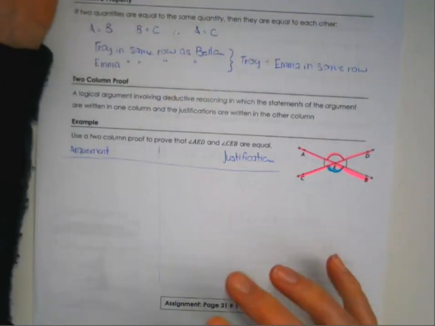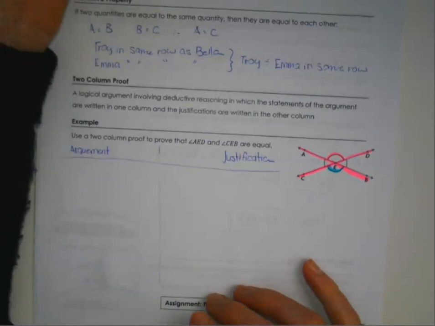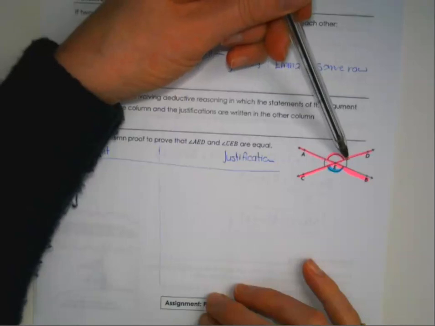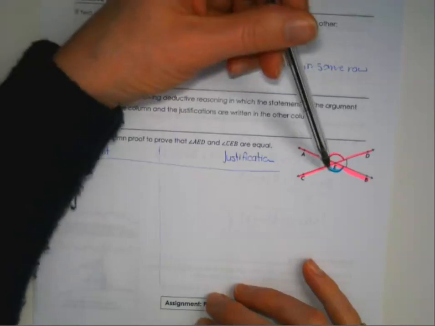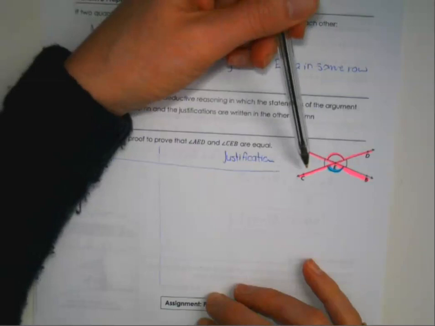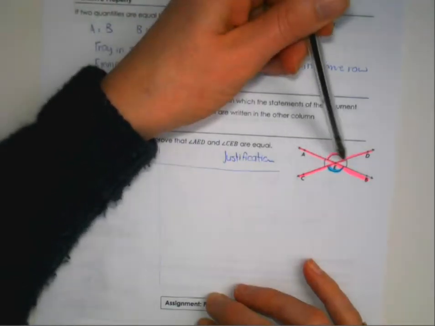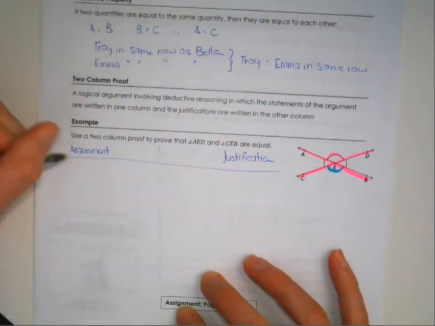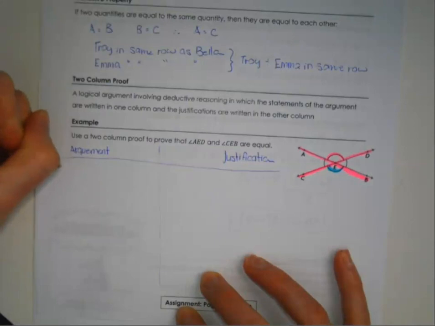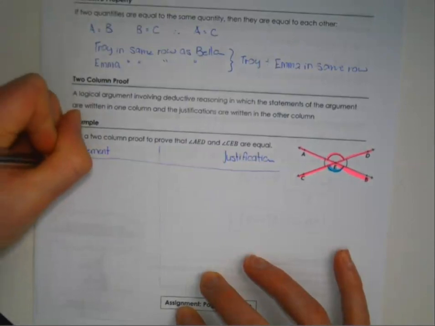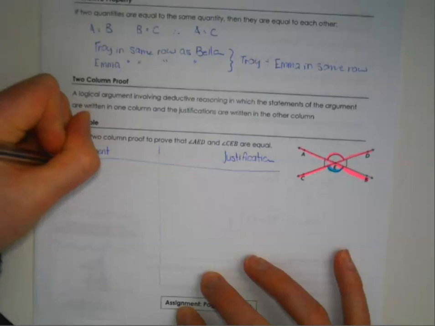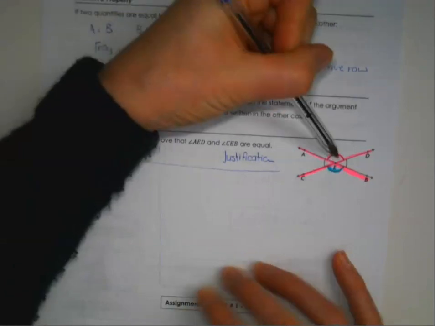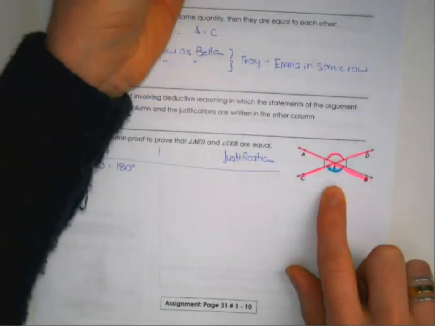What you want to start out with is which angles you actually know. We don't know the measurements of any of these, except we do know for sure that a straight line makes 180 degrees, right? So we know that if you were to add angle AED with angle AEC, you would have 180 degrees. So let's put that down: AEC plus AED equals 180 degrees.